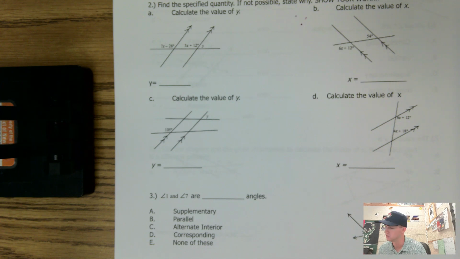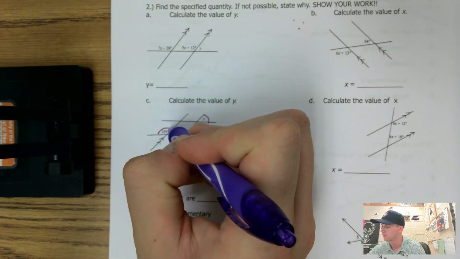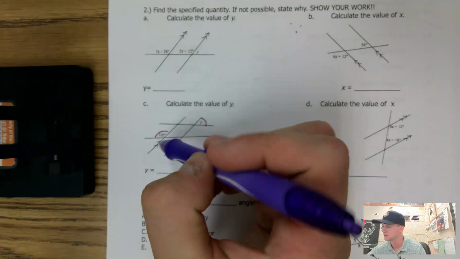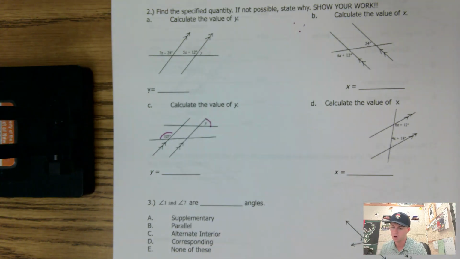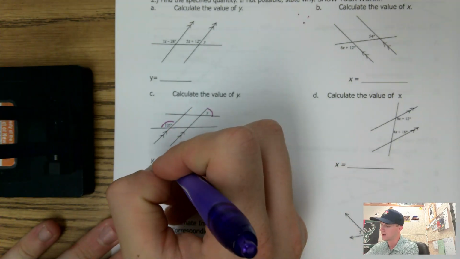So what we need to do is look closely and say, okay, does y and 105 have any kind of relationship that I can use? Because if you look, these lines are parallel, but we don't know anything about these lines. So the top line and the bottom line aren't really parallel. So we can use the parallel lines there, but in this case, we can't tell anything about y. What we're going to say for this one is it's actually not possible.